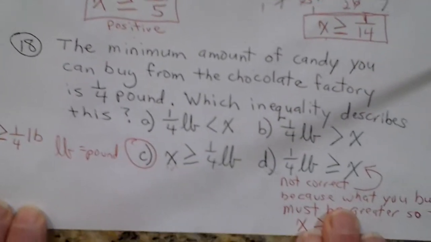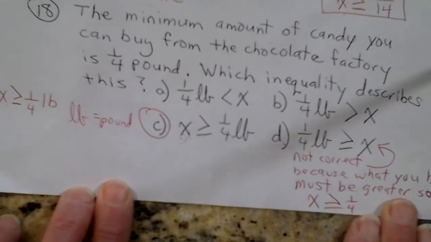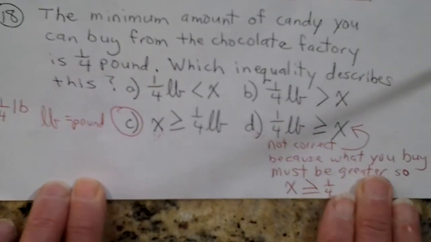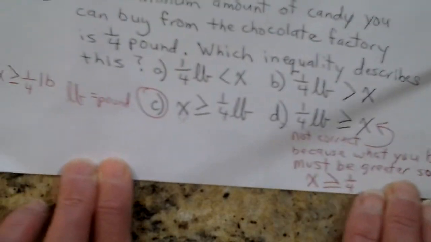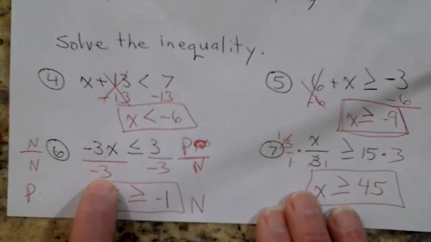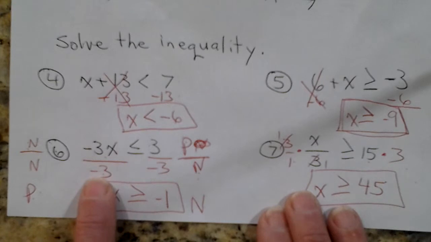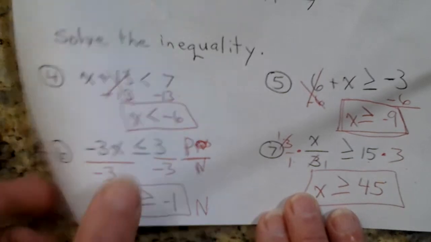All right. So, let's see. I want to go back and just remind you of one thing. Okay, do you see these solutions? Let me remind you of one thing here. On this one, I divided by -3. Notice I flipped my inequality symbol. If you multiply or divide by a negative, the symbol flips.